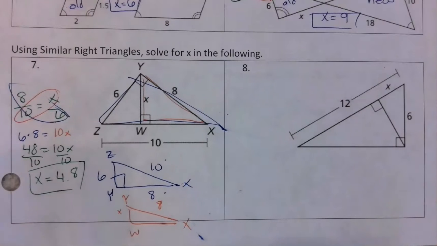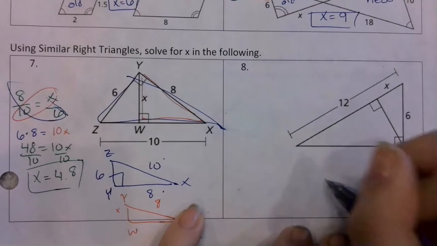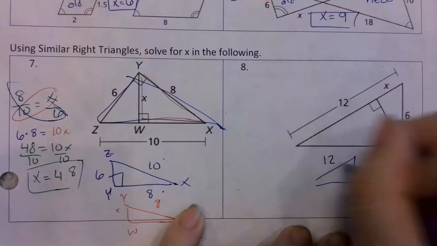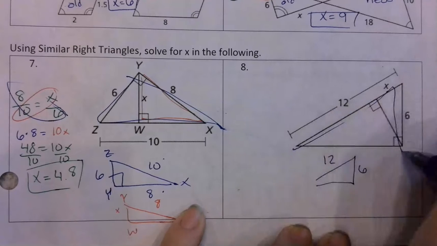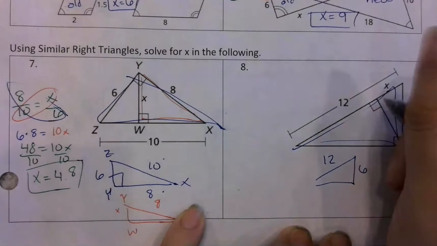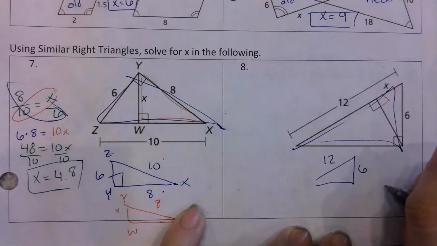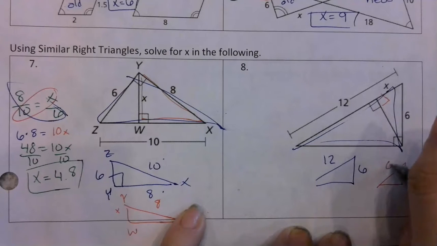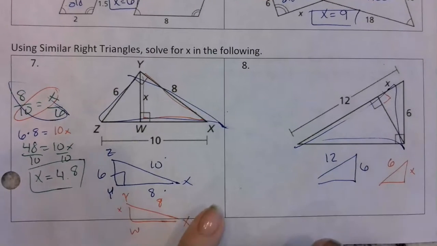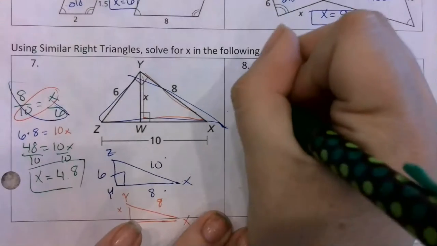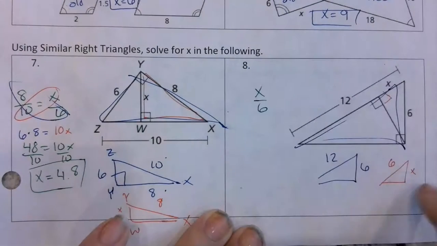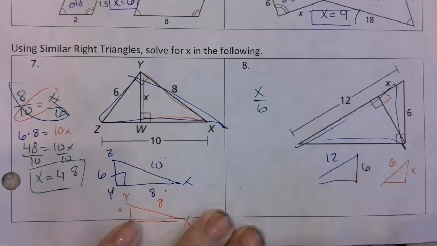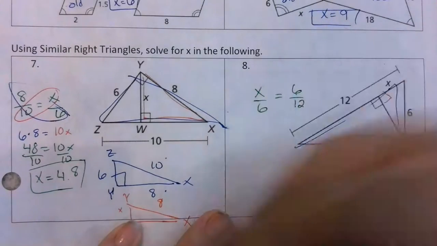Okay, same thing on number 8. I'm going to go ahead and draw my triangles. So I have this big one with 12 and 6. And then I have the small one right here, where x is my tiny side and 6 is my hypotenuse. So then I'm going to set up my proportion. I'm going to have x over 6, this x over that 6, equals 6 over 12.